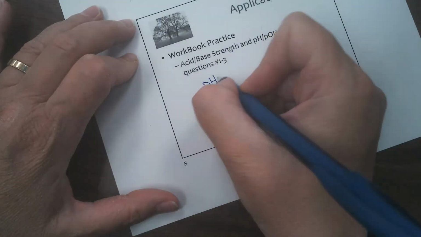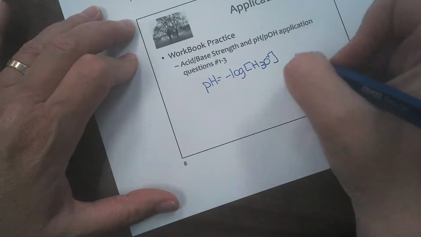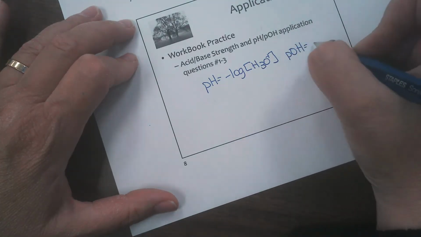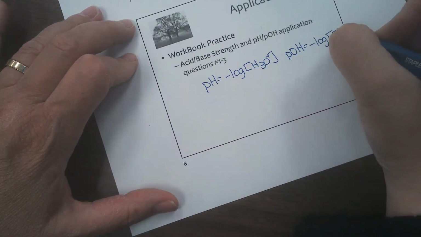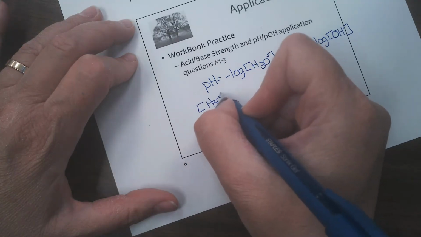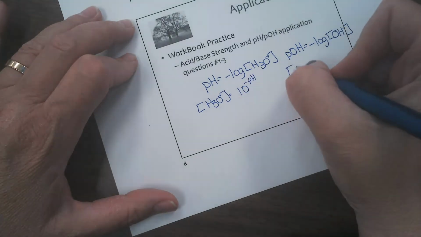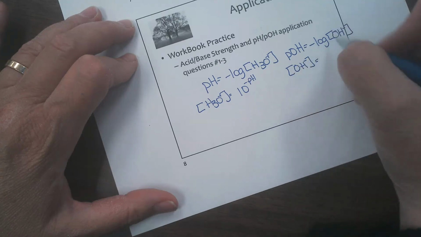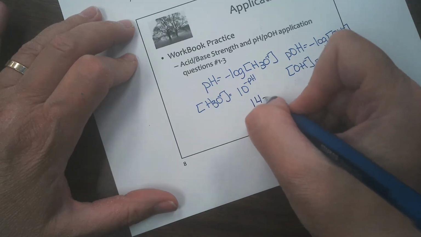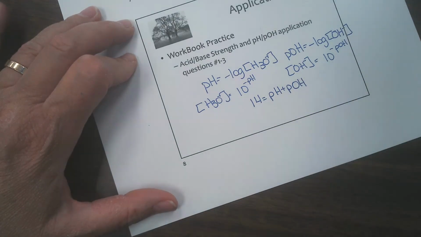Remember, pH is equal to the negative log of the concentration of the hydronium ion, which means that pOH is equal to the negative log of the hydroxide ion. The concentration of the hydronium ion can be found from 10 to the negative pH. Hydroxide ion can be found from 10 to the negative pOH. We're going to remember that we can figure out pH and pOH when we have the other piece of information because they both add up to 14.